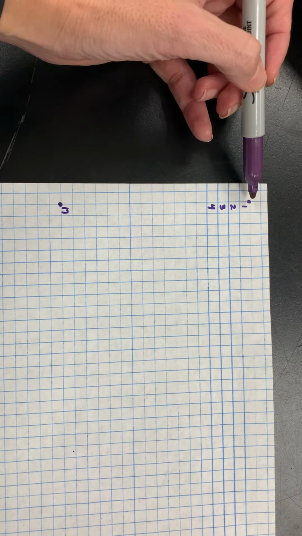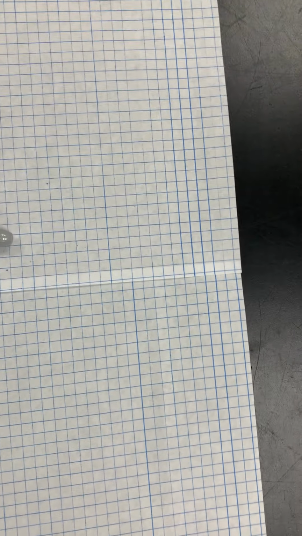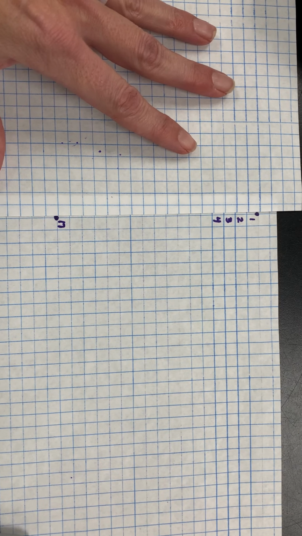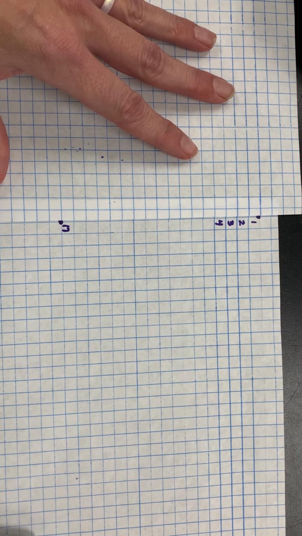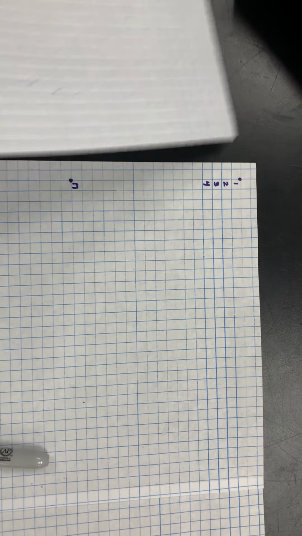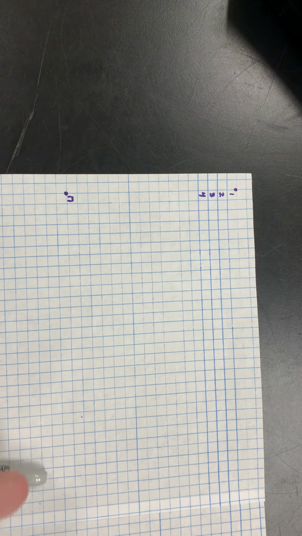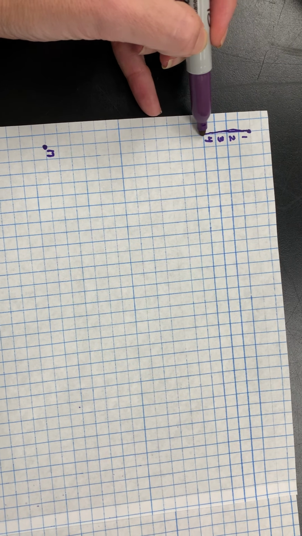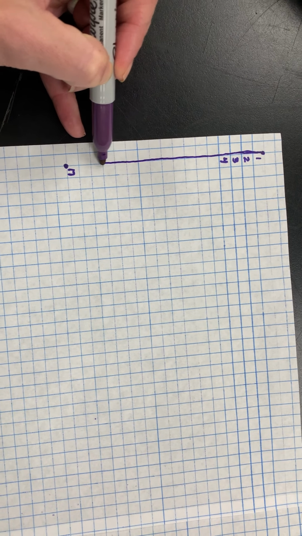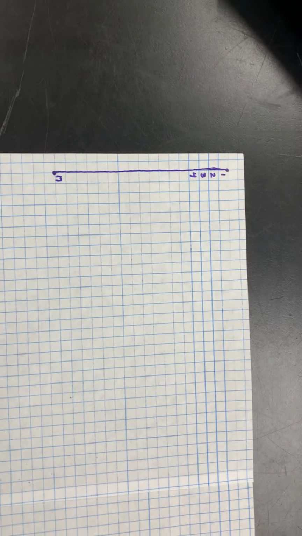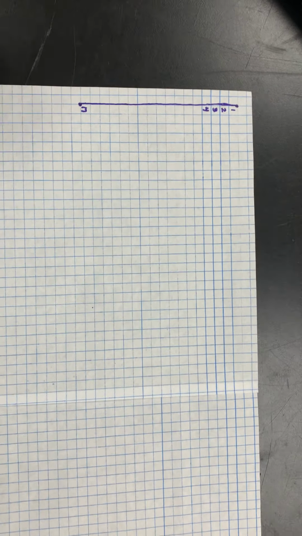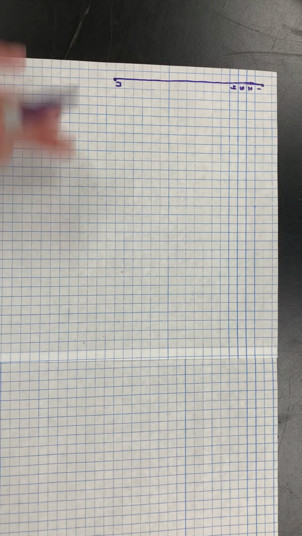Okay, I would then get my ruler and connect these two dots and draw a straight line there. You'll notice on your scoring guide you get points for straight lines. This again isn't going to be very straight, plus you're using a pencil. That would be my width of my tiny house.